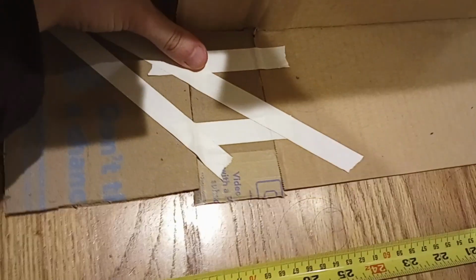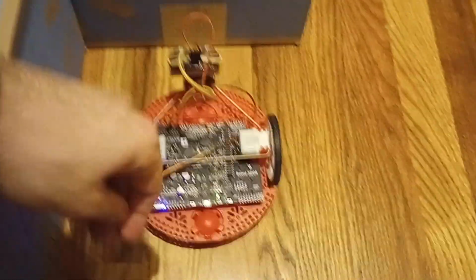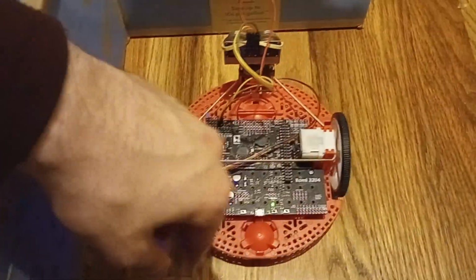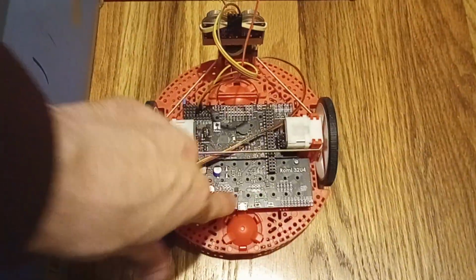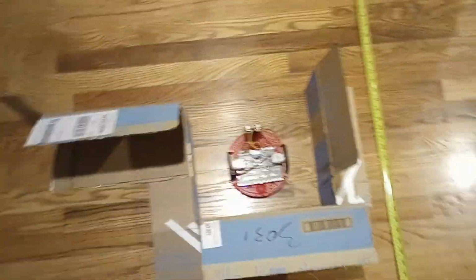Let's try 70 centimeters and in a different orientation, such as this. So now, once again, it will scan all 4 directions.